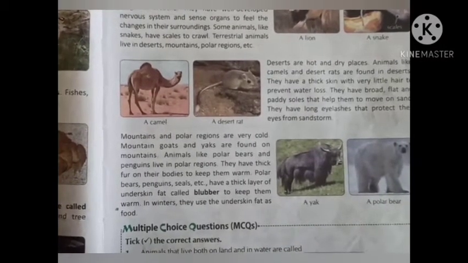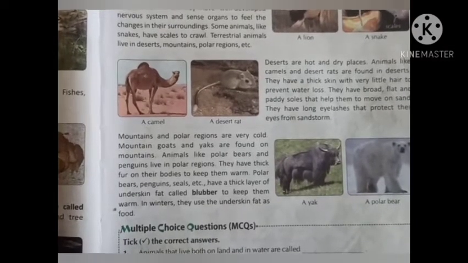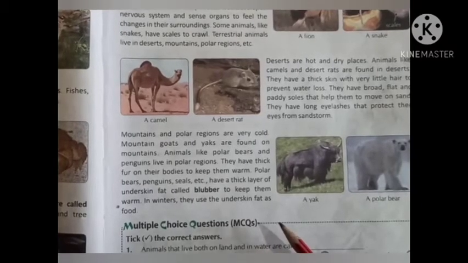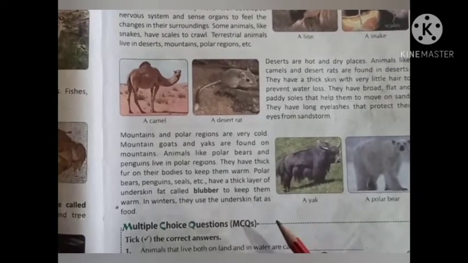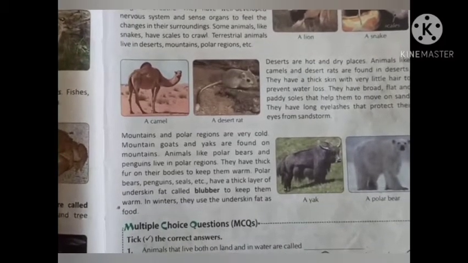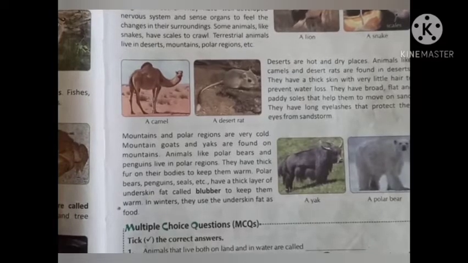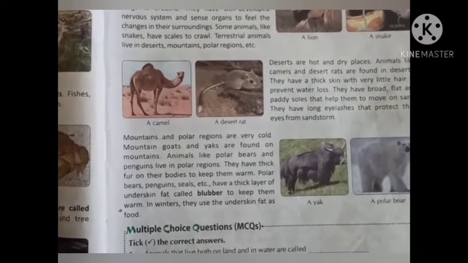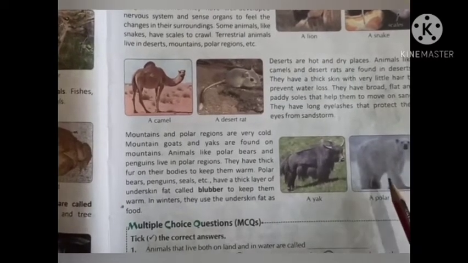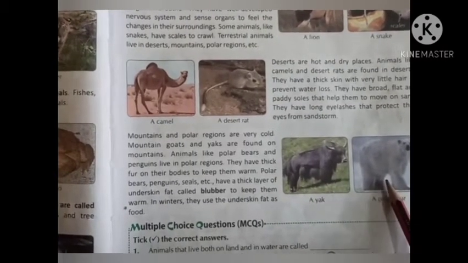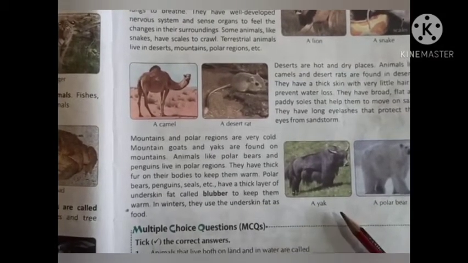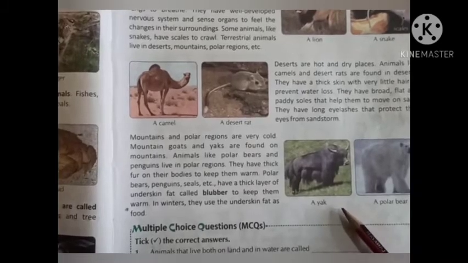The polar bears, penguins and seals live in the polar regions, and all these animals and other animals which live in the polar regions have a thick layer of underskin fat which is called blubber to keep them warm. So a thick layer of underskin fat called blubber is found in these animals, and this blubber keeps these animals warm. Also in winters they use the underskin fat as food.